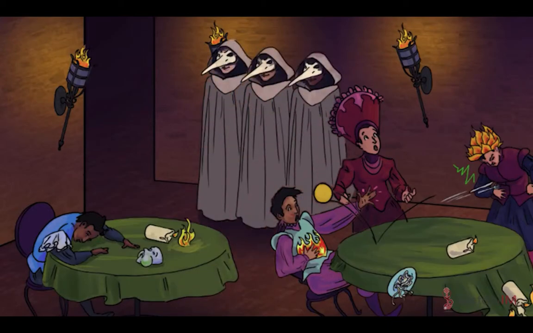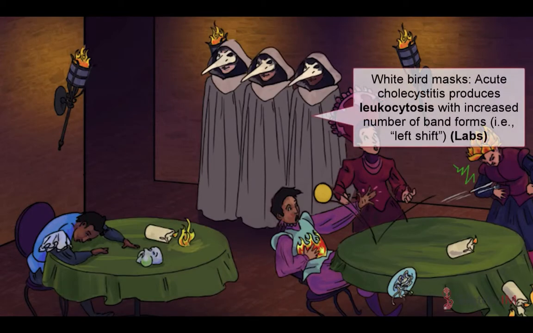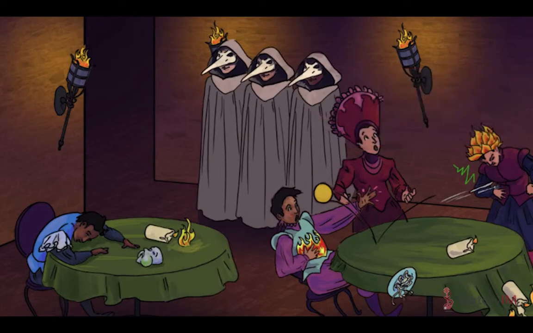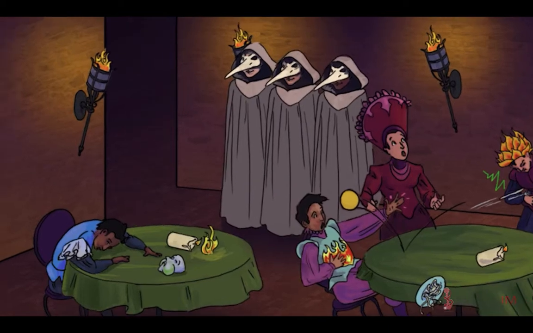The ominous looking masks here are to remind you of white birds, and more specifically, the elevated white blood cell count you'll often see with acute cholecystitis. Other lab abnormalities, such as elevations in bilirubin, alk phos, or GGT, should make you think of other diagnoses like cholangitis or choledocholithiasis, which fits into the Sketchy mantra: the more serious it seems, the less likely it is to just be the gallbladder. Remember that. So, you have what you suspect to be acute cholecystitis. How do you clinch the diagnosis and score?